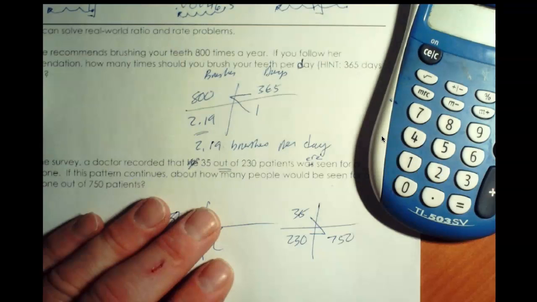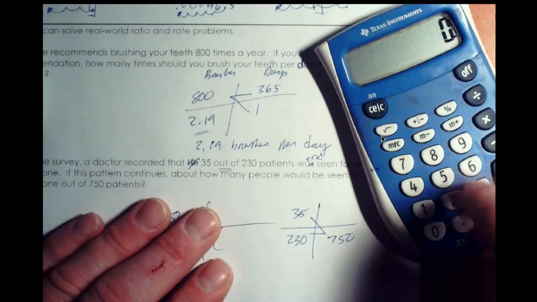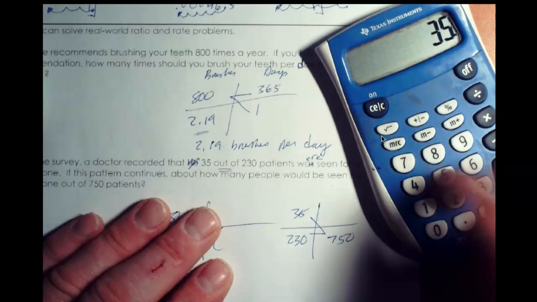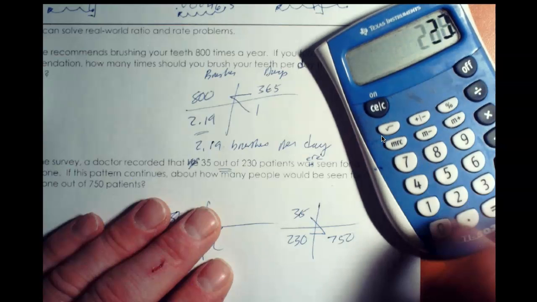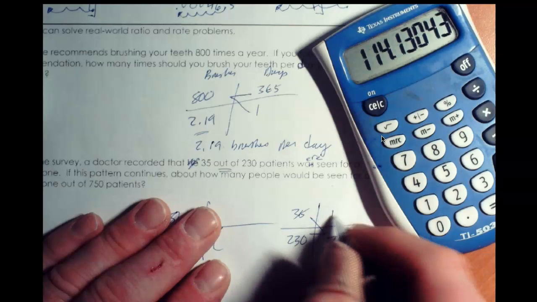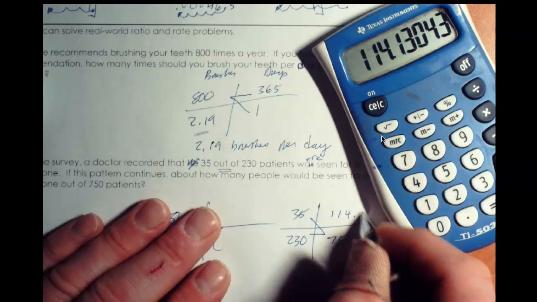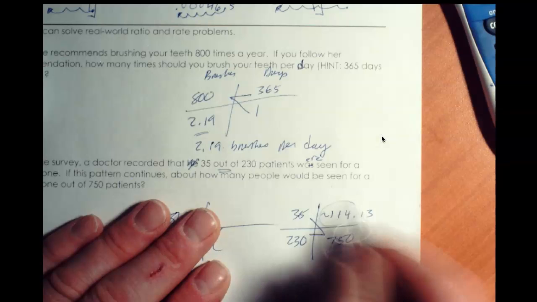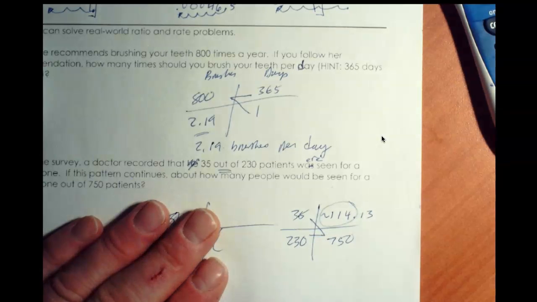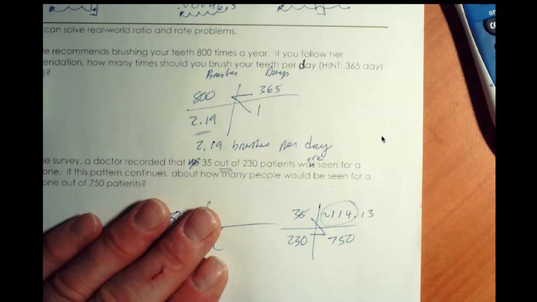Let's see if I move this all so you can see the calculator and what I'm doing. 35 times 750. We divide that by 230. About 114.13. And I'm going to put the little about symbol there so you know that. So, about 114 people, 114 broken bones can be expected out of 750.